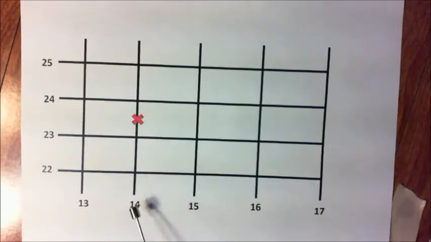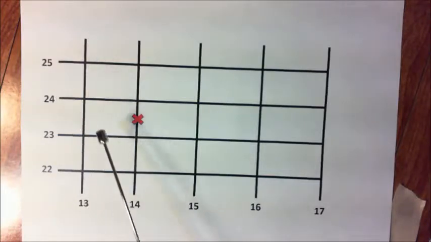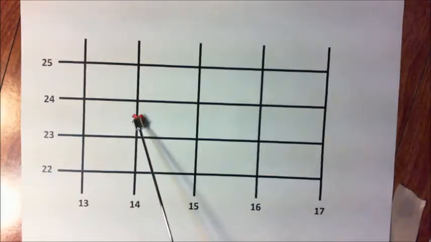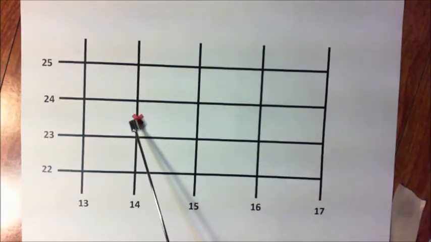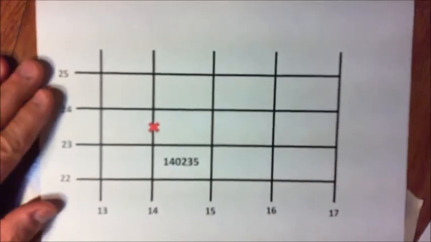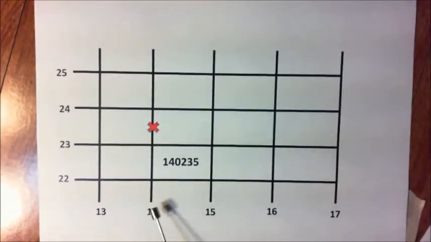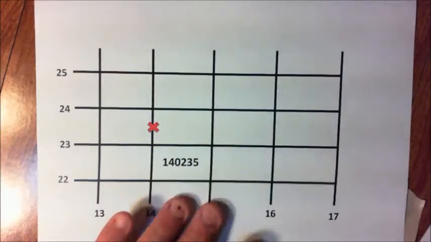So again, it's 1, 4, but no further, so it's 0, and we go up, it crosses 2, 3, goes halfway, so that's 2, 3, 5. 5 out of 10. So that's why that one is 1, 4, 0, 2, 3, 5. You see that? Okay.